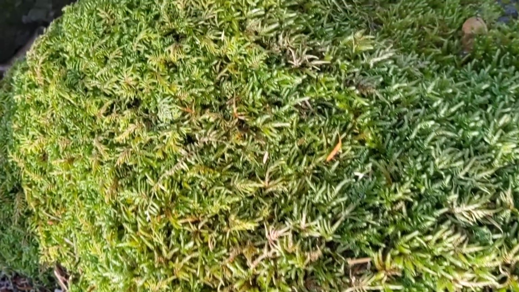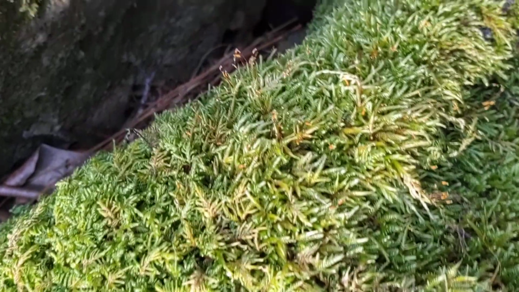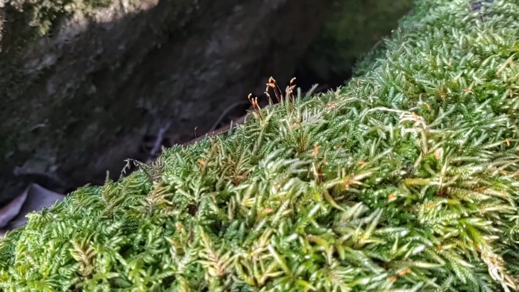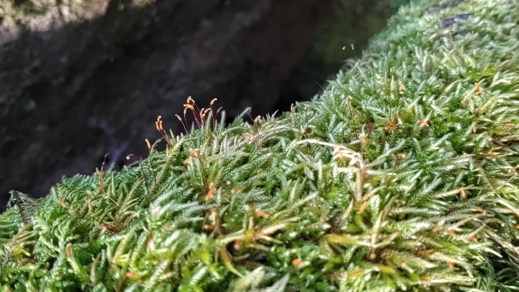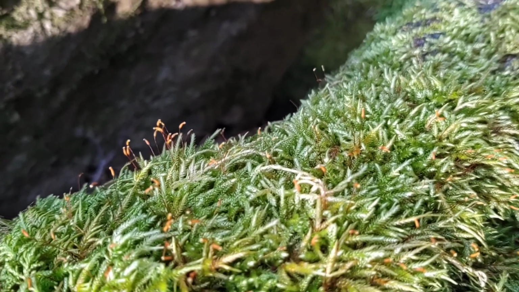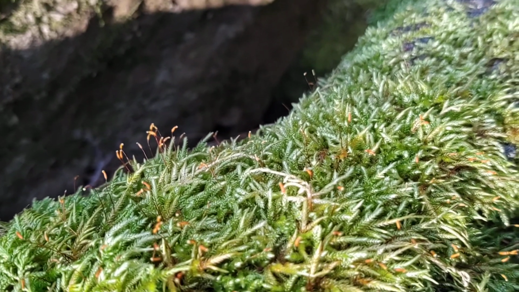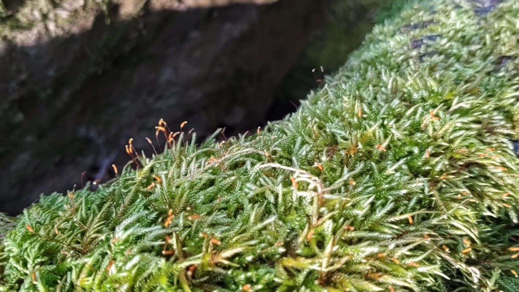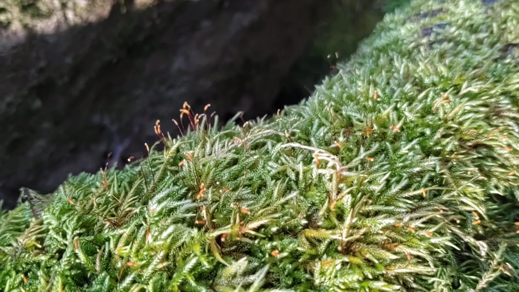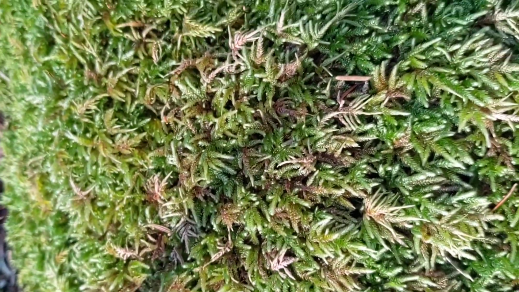The sporophyte grows essentially out of the body of the gametophyte. And so these sporophytes over here are that other generation. Now these sporophytes produce spores, so when they reproduce, they produce spores that land somewhere and produce more gametophytes.